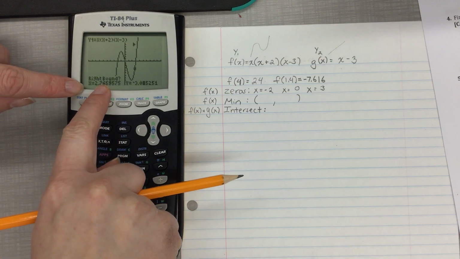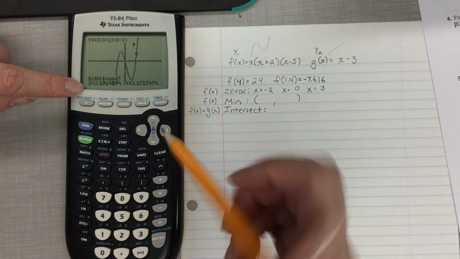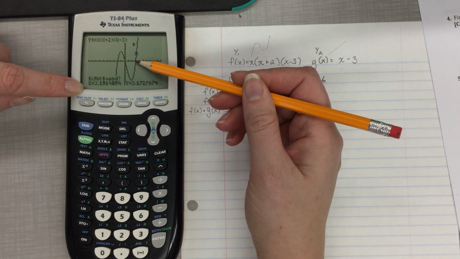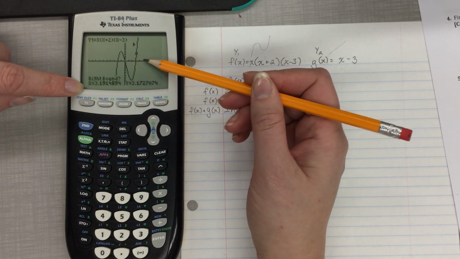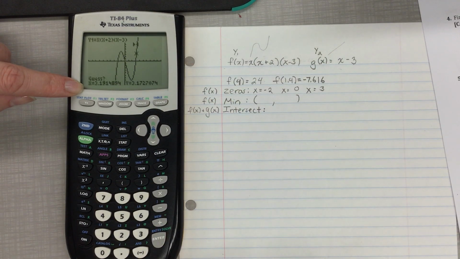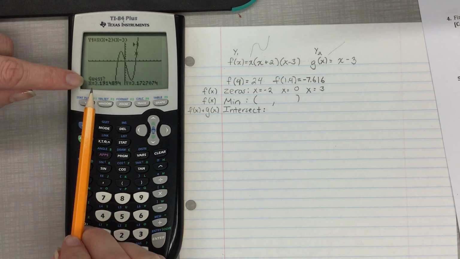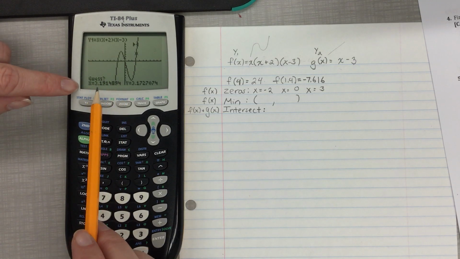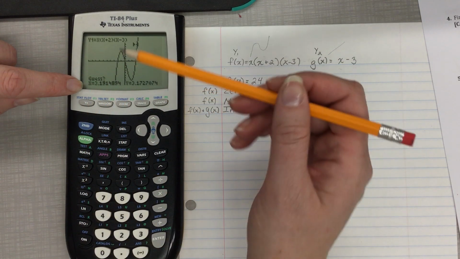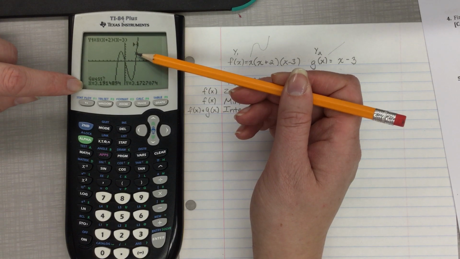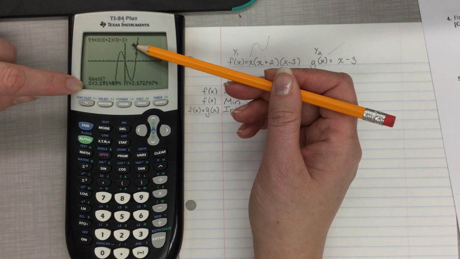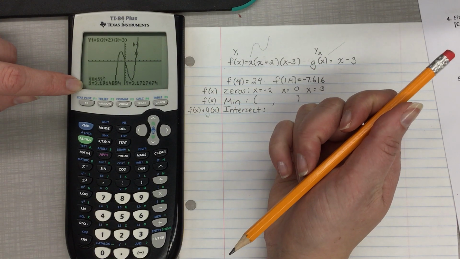Then it asks for right bound. So I hit right a few times to get the cursor to pass over that zero over the x-axis and go to the right. I hit enter again. The third question is the guess. Your guess only matters if you have your cursor close to 2 different zeros, and both of those zeros are between your left boundary and your right boundary.